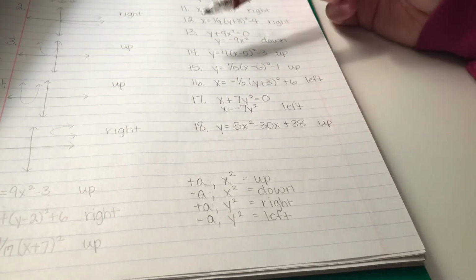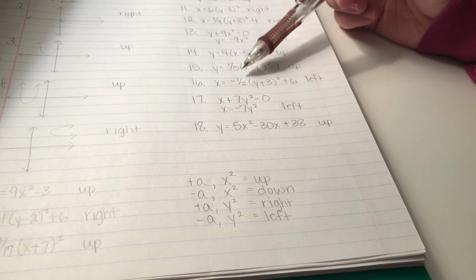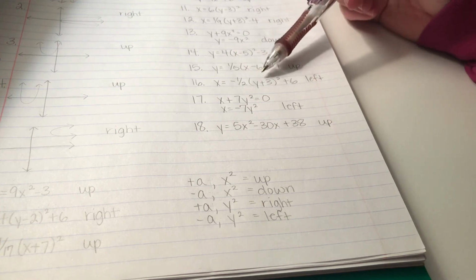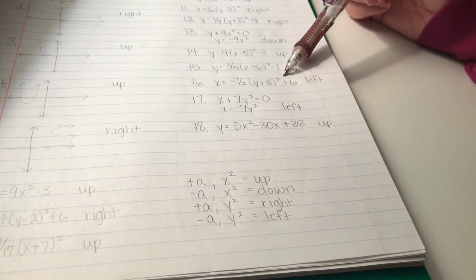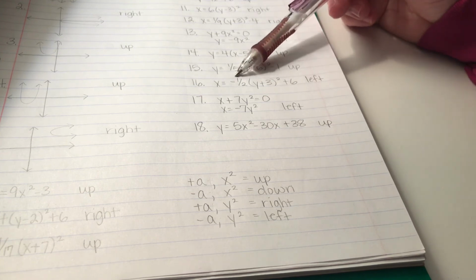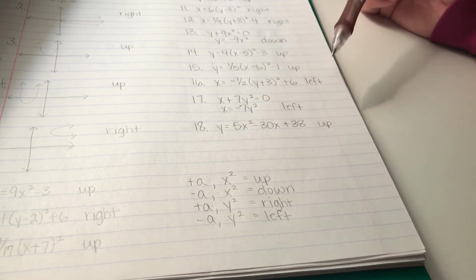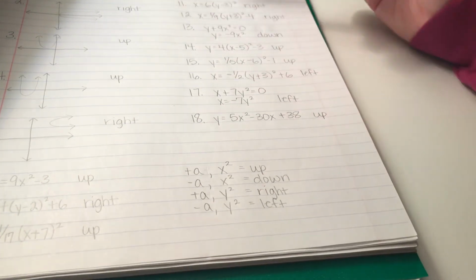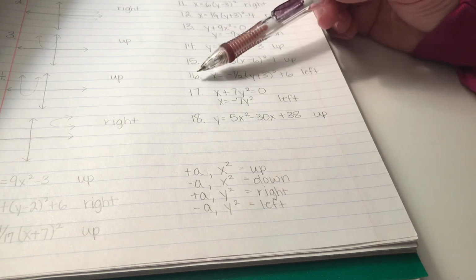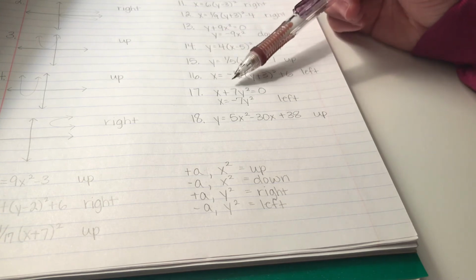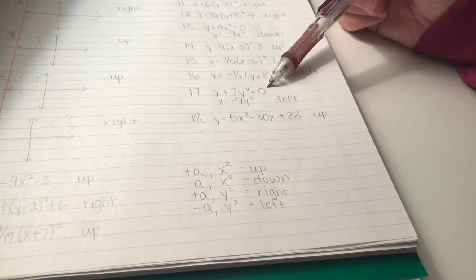Number 16, x equals negative 1/2 times y plus 3 squared plus 6. Y is being squared, and then this is negative, so it's left. Number 17 is another one that we have to rearrange, just like number 13 was. Number 17, x plus 7y squared equals 0.